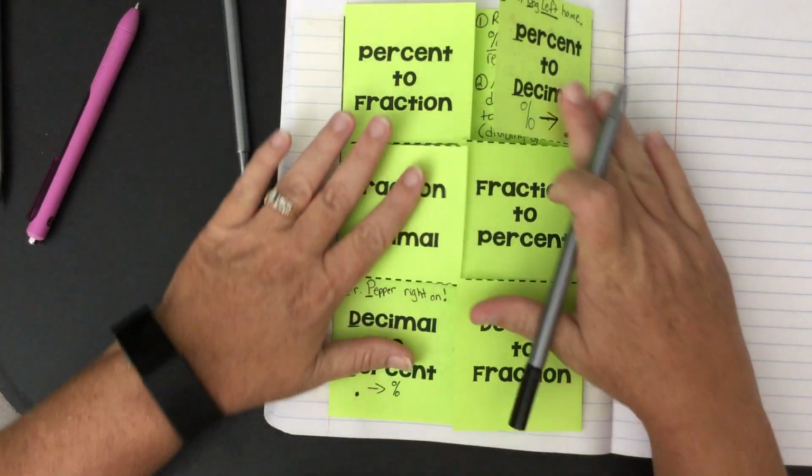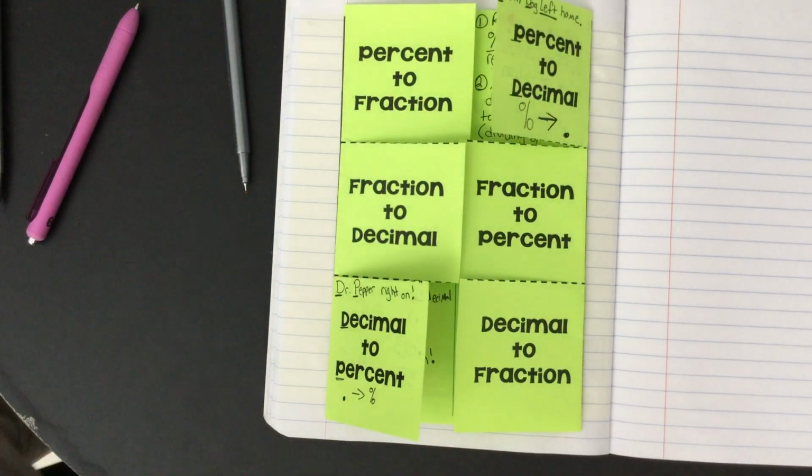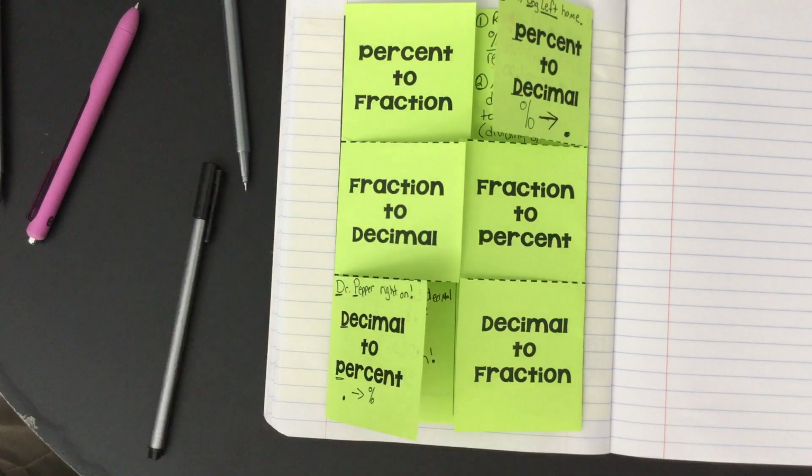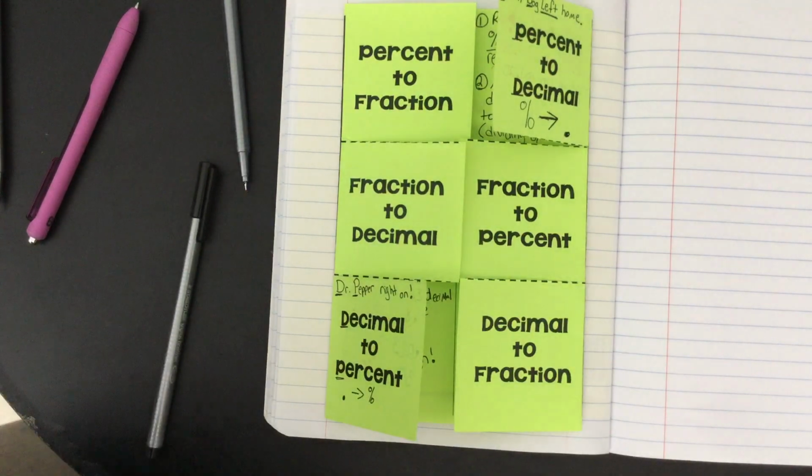All right. So we now have learned how to change a percent to a decimal and a decimal to a percent. So now we're going to do a little bit of practice.